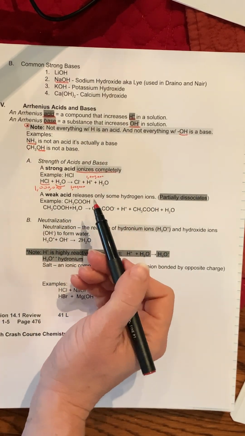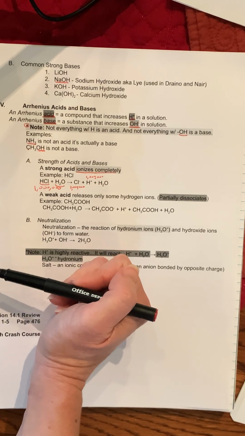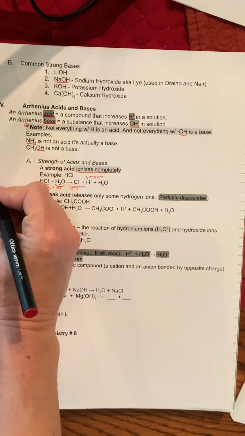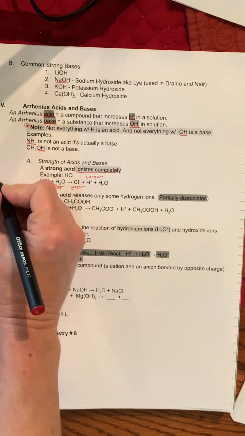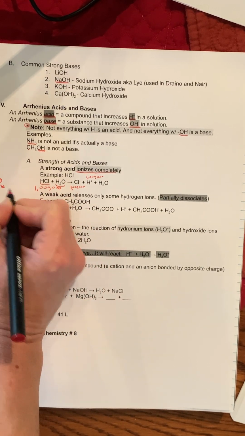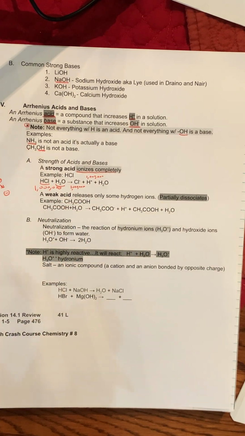Of course we're dealing with numbers much bigger than millions because these are little tiny atoms. But they will all completely separate out. So the little H+ and the bigger Cl- will always separate. This is plus, this is minus.